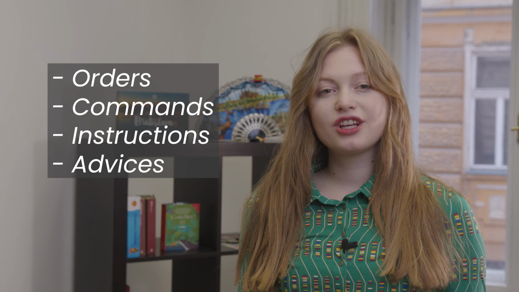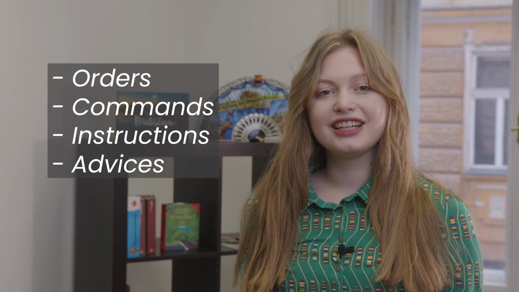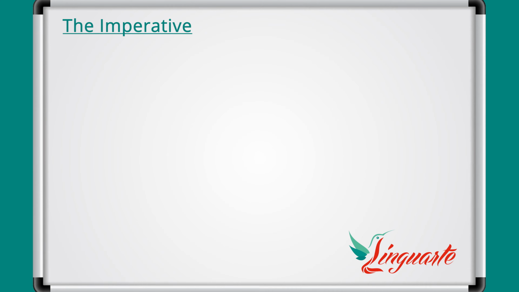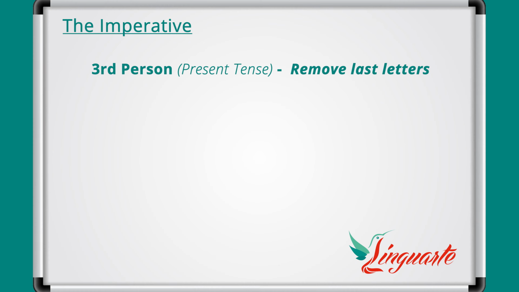Začínáme! In Slovak language, we use the imperative form to give orders, commands, instructions, and advices. To make the form of the imperative, we need to create them for the third plural person of the present tense. We need to drop the last letters of these present tense forms.